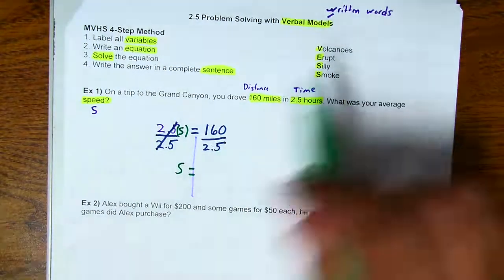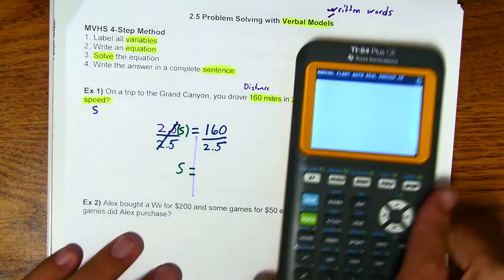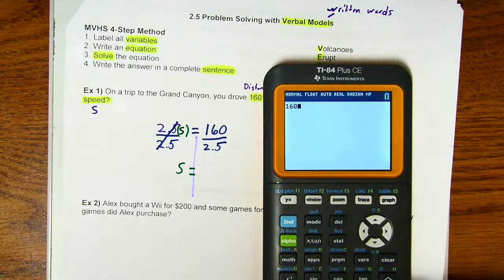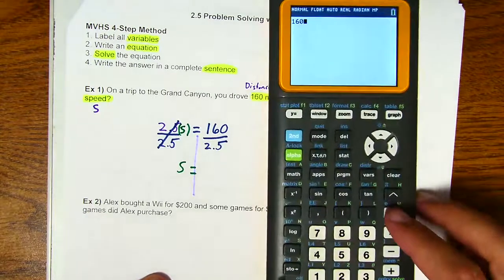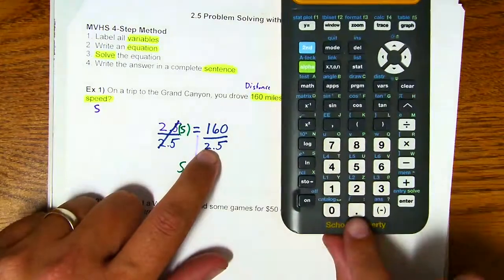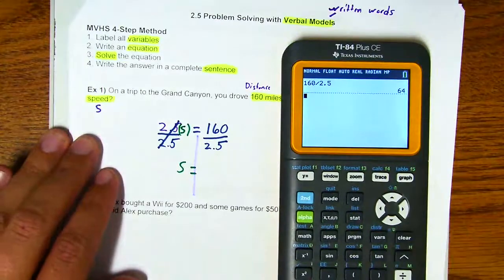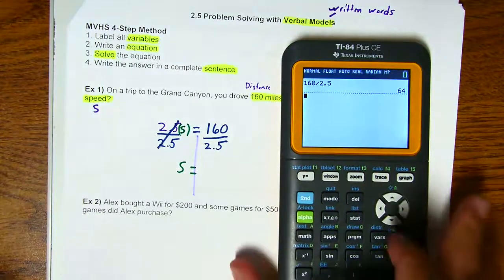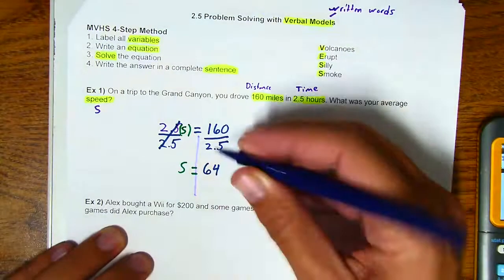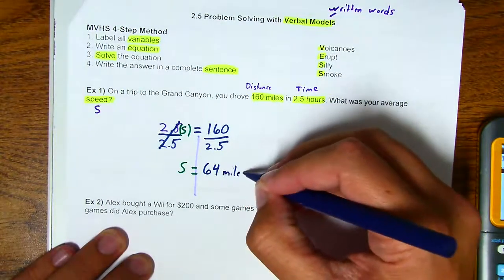Now I just have to calculate this, but that's why they give us a calculator. I'm going to type 160, hit divide, and divide exactly by this number, 2.5. I hit enter on my calculator. It does the work for me. So my answer is going to be 64. And the way our answer is written for speed is miles per hour.